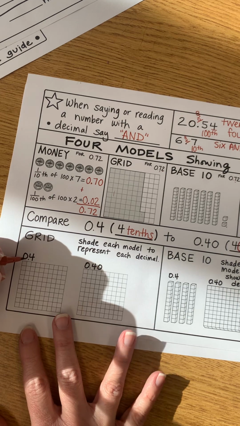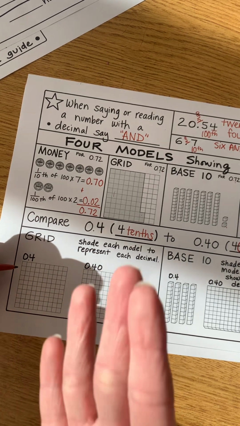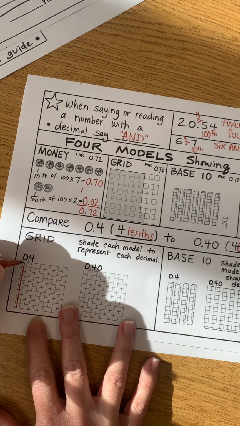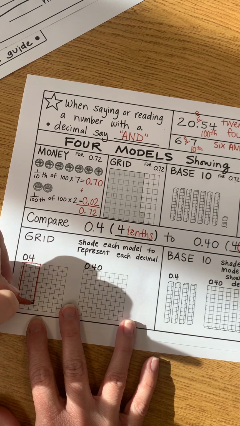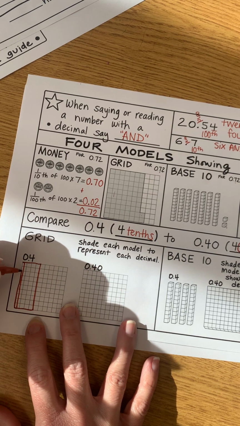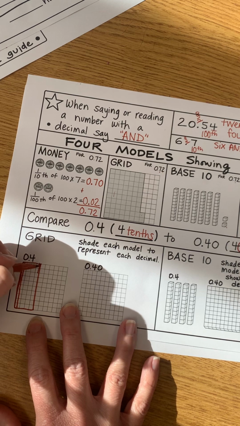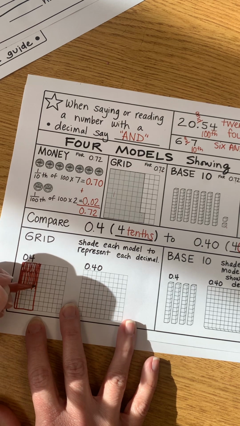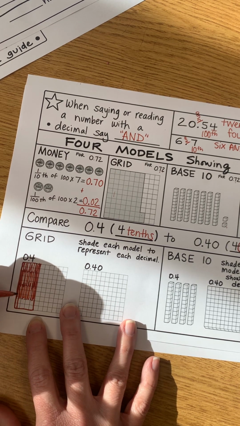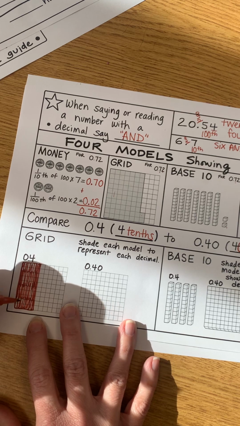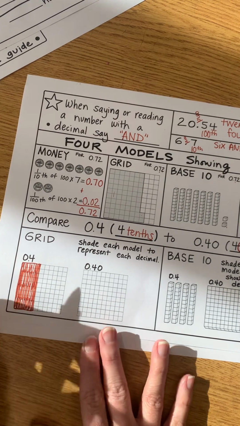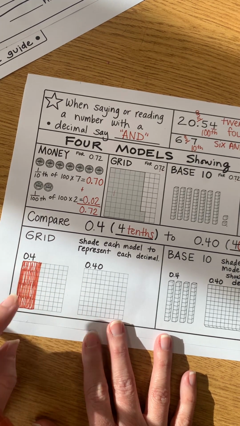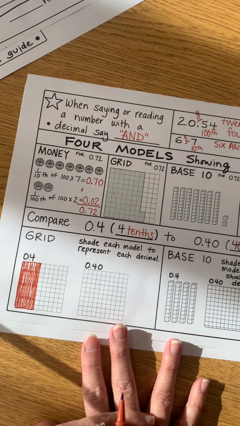So here, they want us to shade in 4 tenths. Well, remember, a whole rod represents 1/10. Well, I need 4 of those. So shade in 4 rods. I do not have the best marker for shading for this, but that's okay. I'm just going to do a little rough sketch. Does not need to be perfect. So this represents our 4 tenths. Each rod, each column represents 1/10, and I shaded 4 of them.